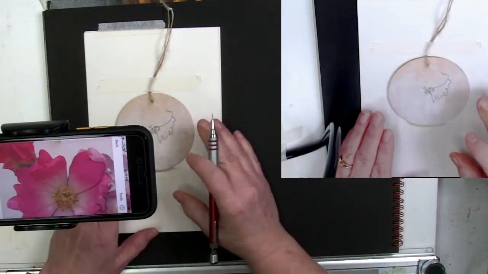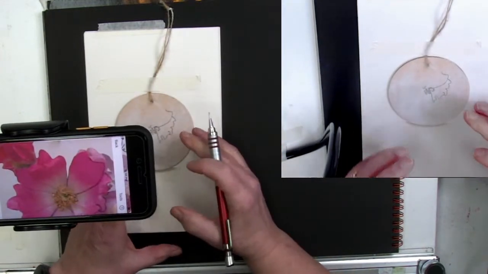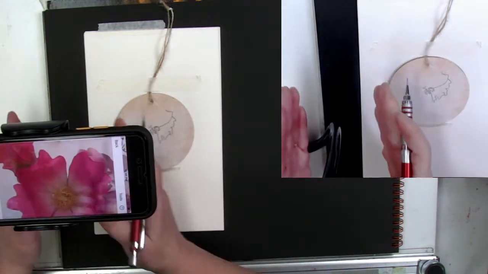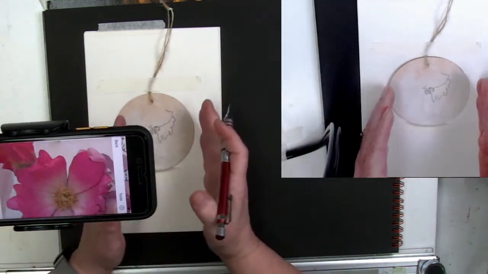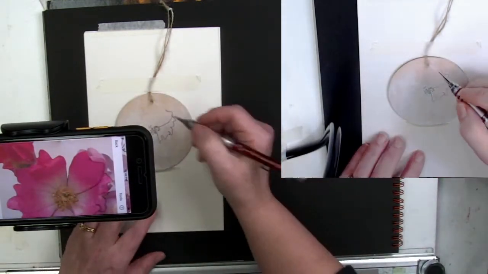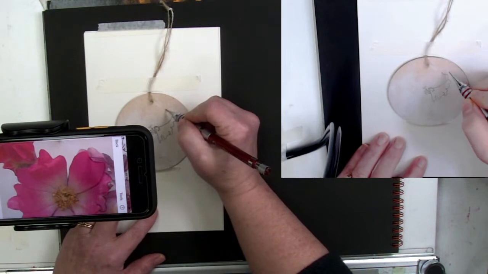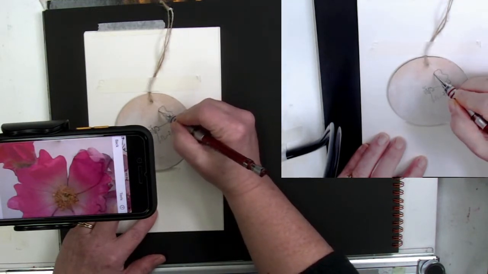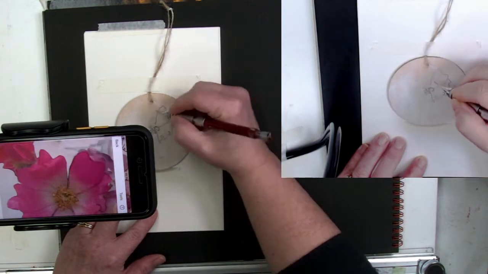The thing that you want to know with classic mode is that your phone needs to stay in position and your paper needs to stay in position. You're not going to rotate it. But I'll show you in a minute using the AR mode.